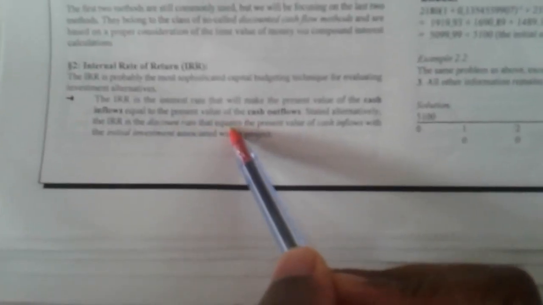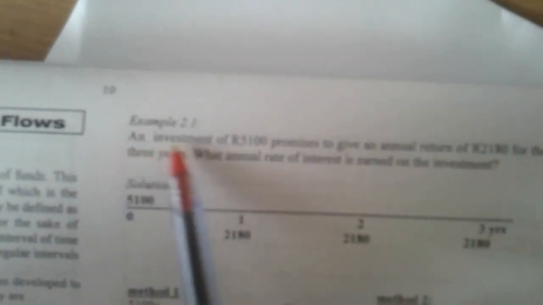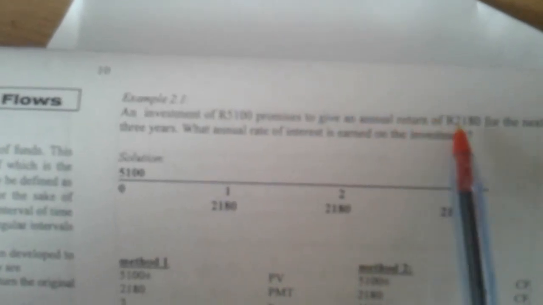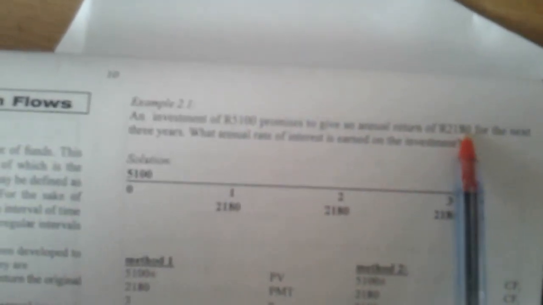Or it is the discount rate that equates the present value of cash inflows with the initial investment. Let's put this in a timeline, or let's use the example in our books. Example 2.1. An investment of 5,100 promises to give an annual return of 2,180 for the next 3 years.